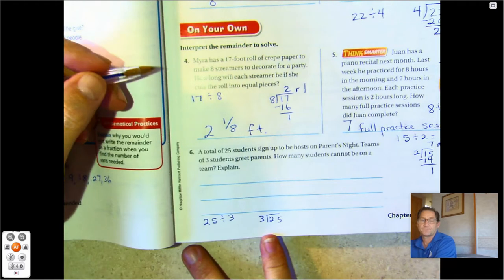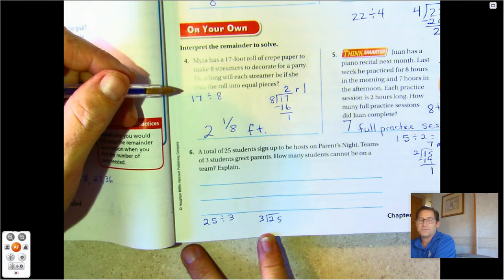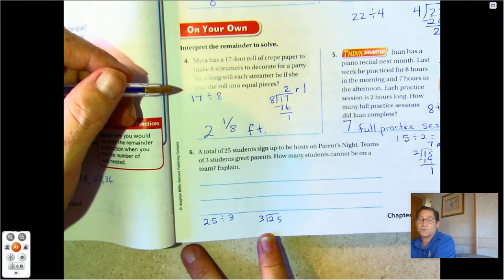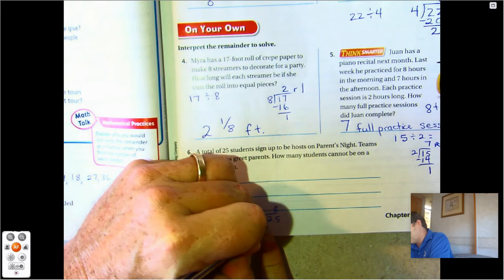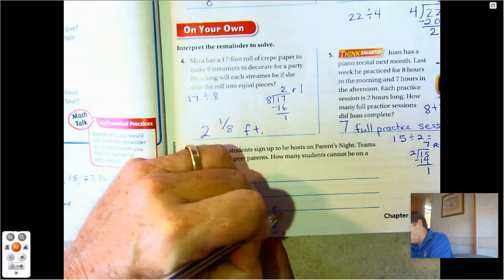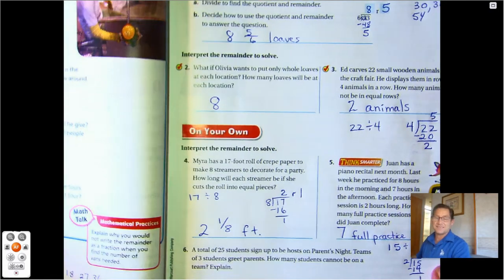Well, I know 3 times 5 is 15. 3 times 6 is 18. 3 times 7 is 21. 3 times 8 is 24. That is closest I'm going to get. And that leaves me with 1 left over. So how many students will be left over or not on a team? Unfortunately, in this case, only 1. 1 student.